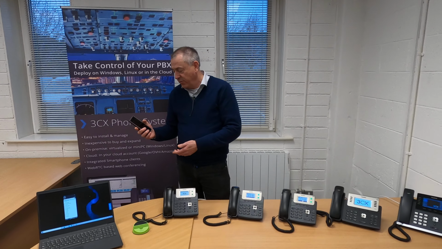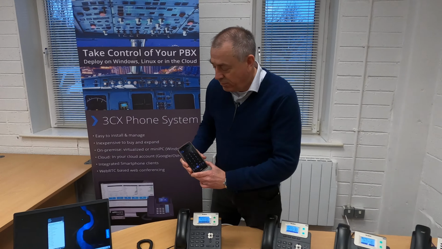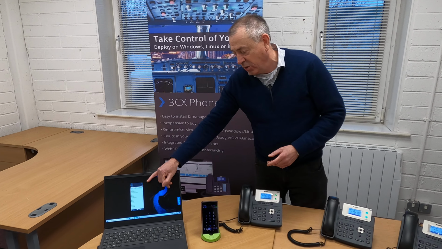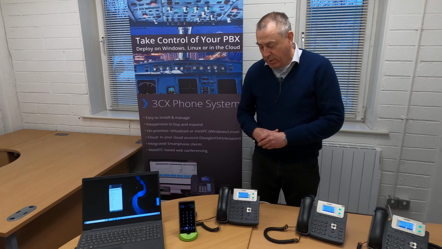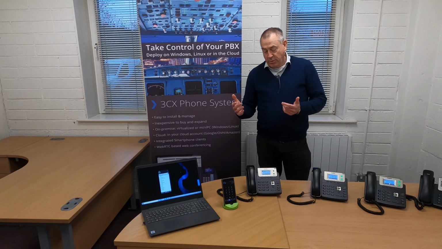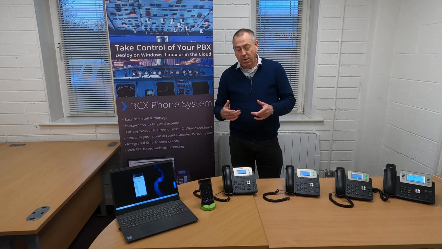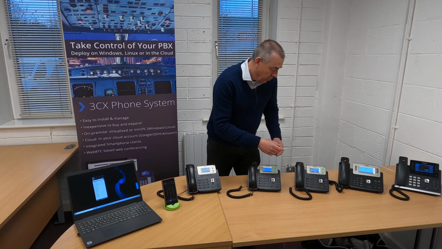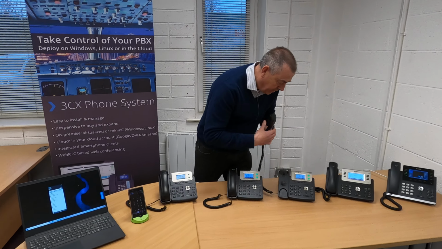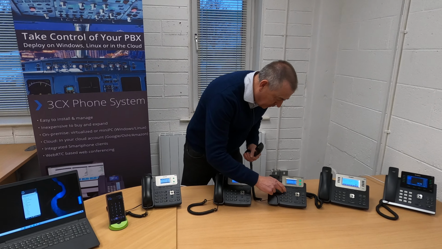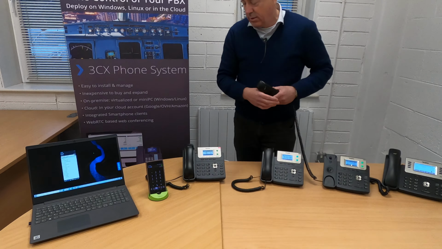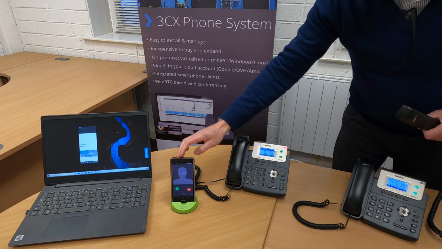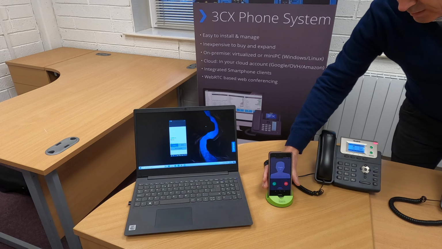Mobile apps are free on the 3CX, and you can have the soft phone, which is on the PC or a Mac. There's a web client, which is a version of that as well. So you can decide. You can answer the call on any device you want. I'm just going to simulate a call coming in, so you can see how it'll react. Pretend it's the call coming in here. So it rings my office phone, my mobile app, and on the PC as well.